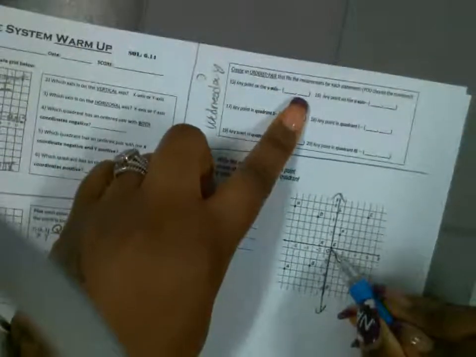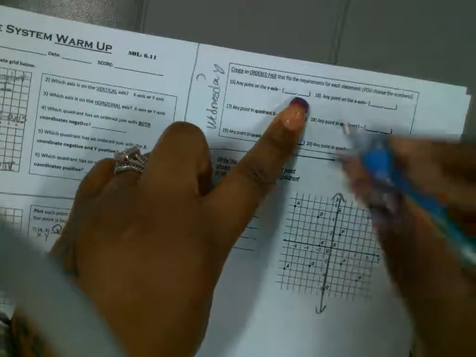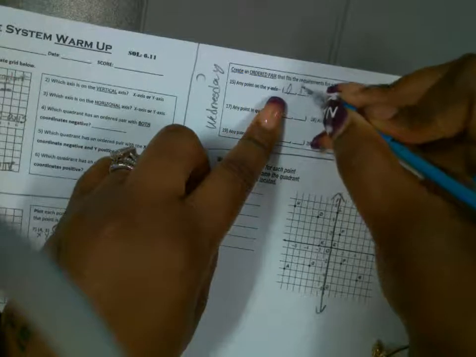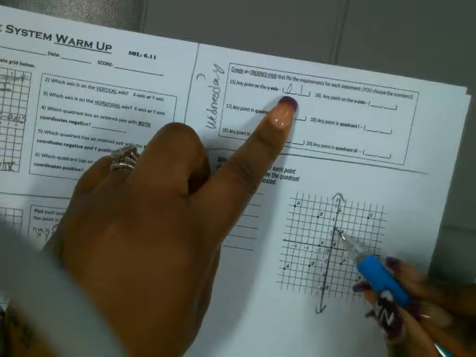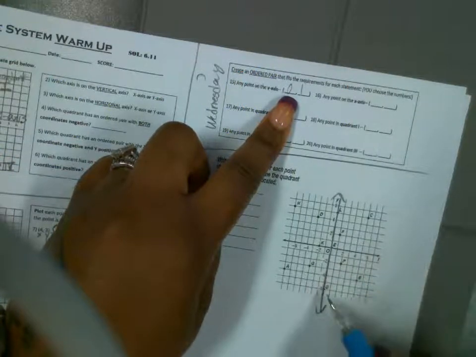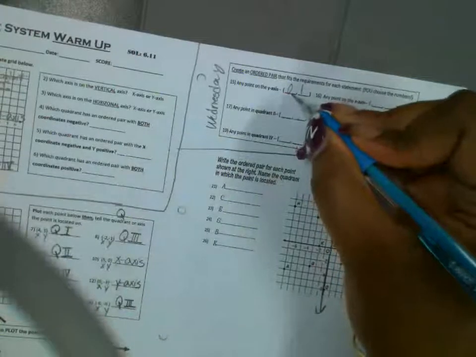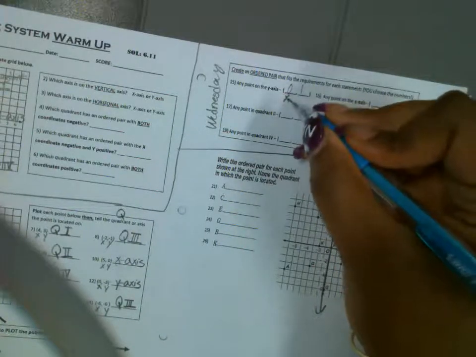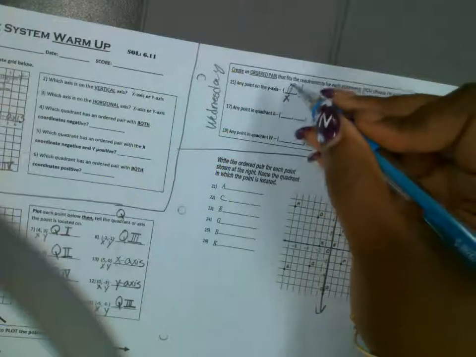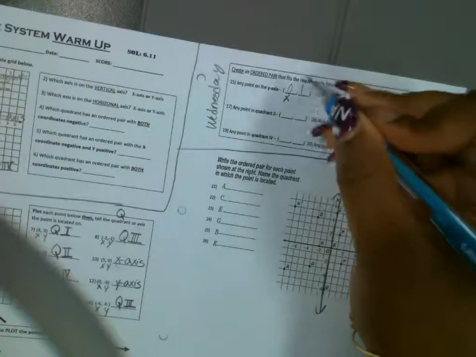That's on the y-axis. I could do this point right here, 0 and 1. 0, comma 1. I could do 0, comma 2. I could do 0, comma 3. I can go down here and do 0, comma negative 6. It's on the y-axis anytime the first number, or the x-coordinate, is 0. Anytime the x-coordinate is 0, then that ordered pair is going to be on the y-axis.